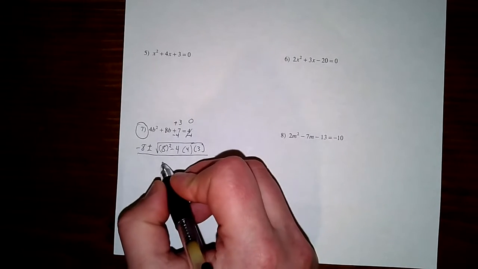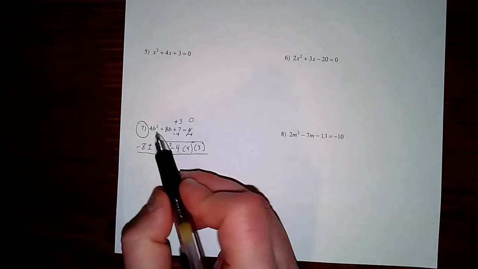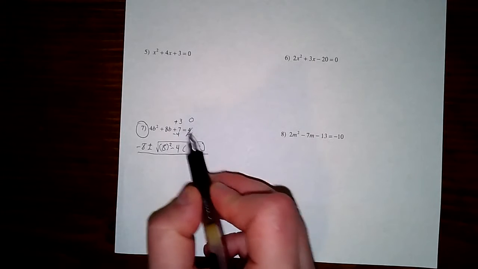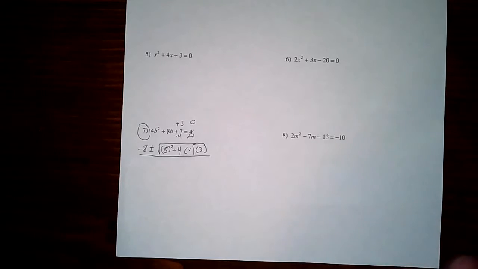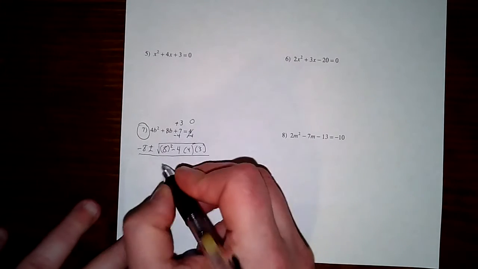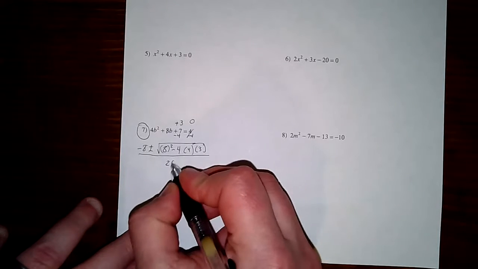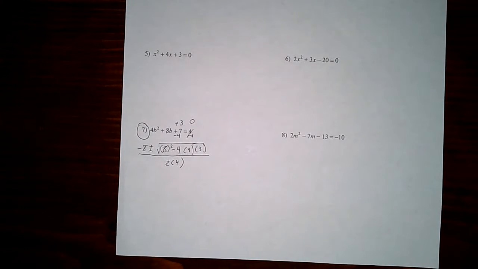So again, definitely should do that ahead of time. Get the equation into standard form. So if there's anything on one side, like you're going to see in this one, you want to move everything to one side of the equation so it's in standard form. Okay, so anyway, I still need to go over to a, so 2 times 4. Okay, cool. So this is what I'm looking at.